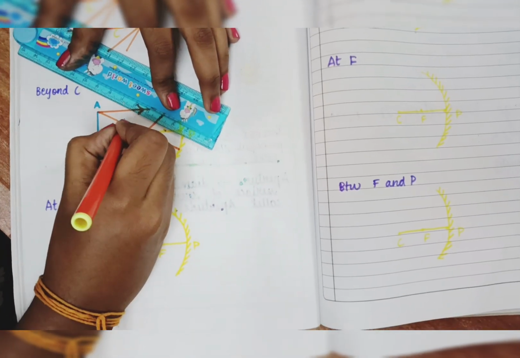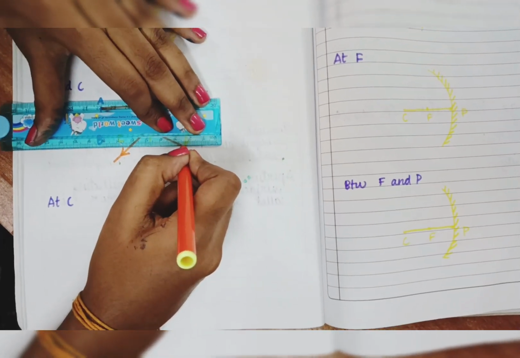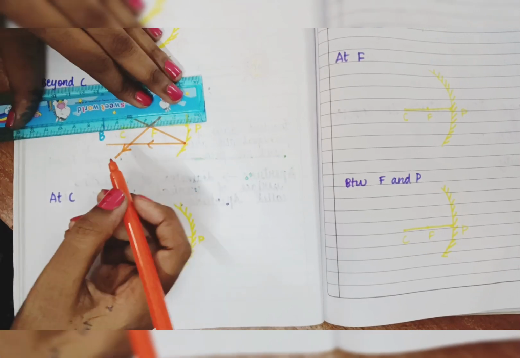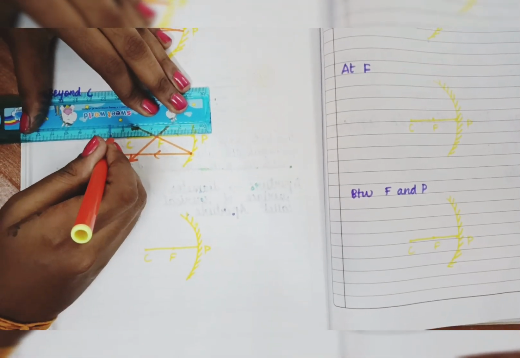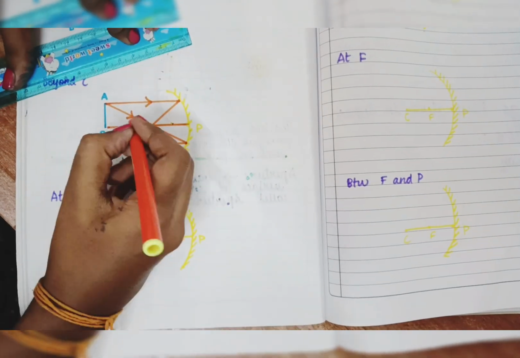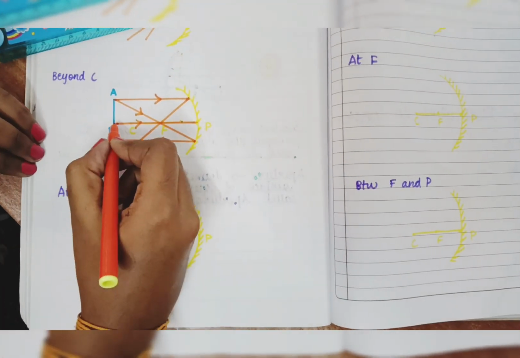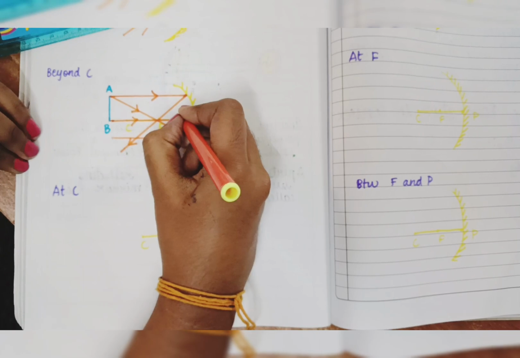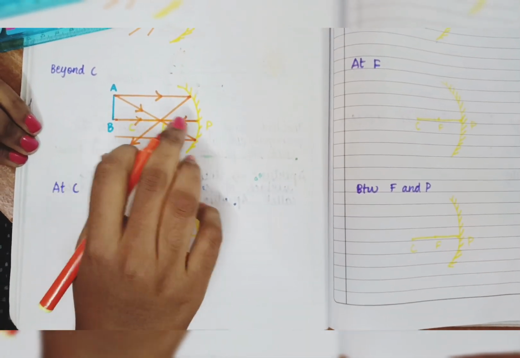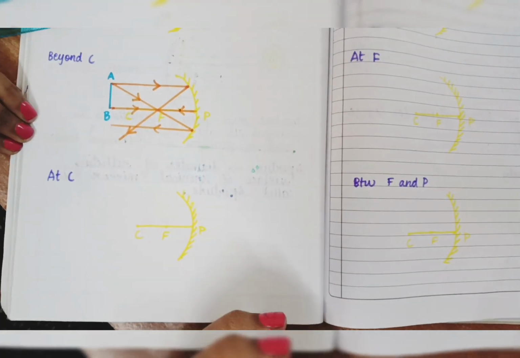Another incident ray passes through focus and the reflected ray is passing parallel to the principal axis. Another ray is passing from B to the curvature. So, we already studied that whatever ray passes through the curvature is reflected back in the same path. That's why we drew the arrows, incident ray and reflected ray, in the same path.